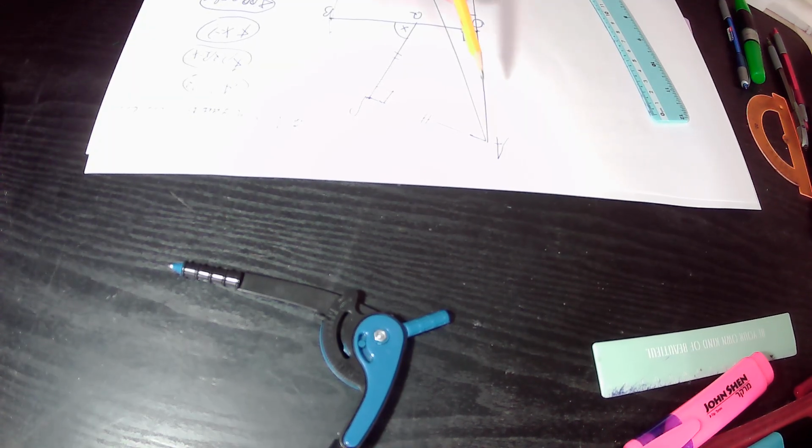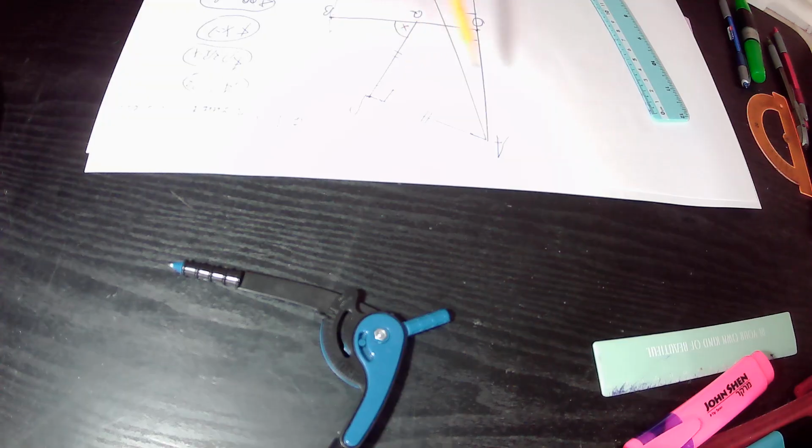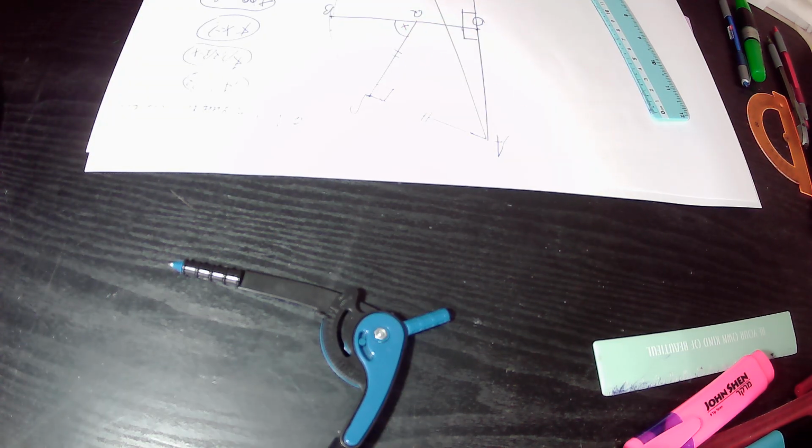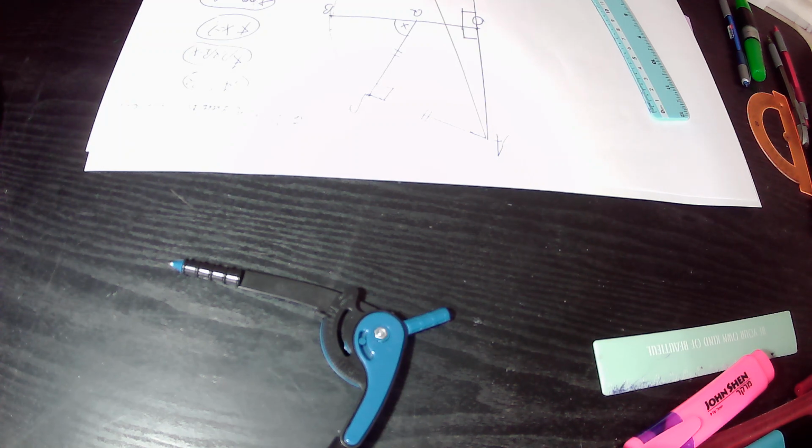But here AL is definitely not the diameter of the semicircle. Why? Because the center of this semicircle is here at point O. And we know that any diameter of the circle or a semicircle must pass through the center of the circle. And here AL definitely doesn't pass through point O. So AL is not the diameter of the semicircle, so we have here a contradiction to rule 5.